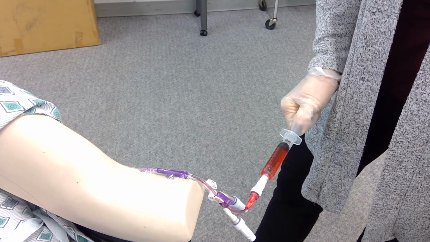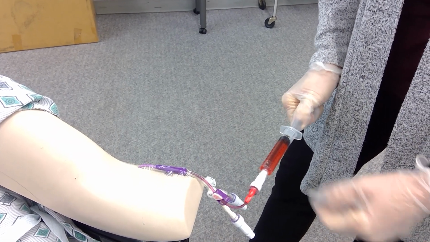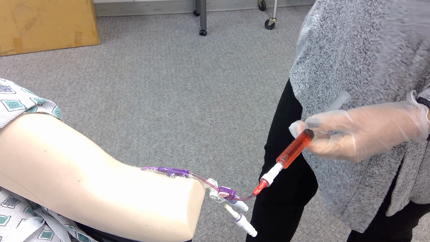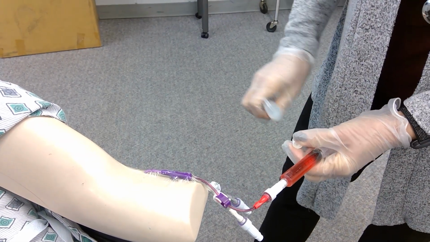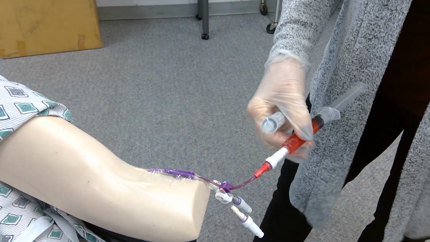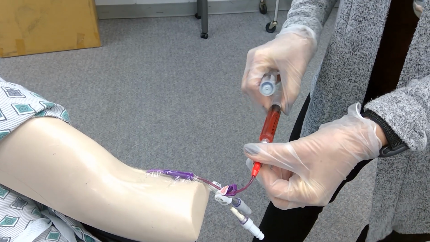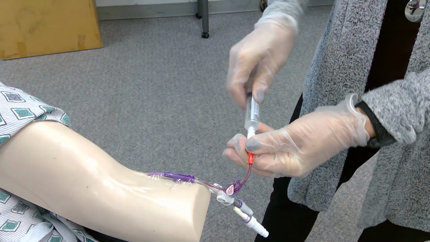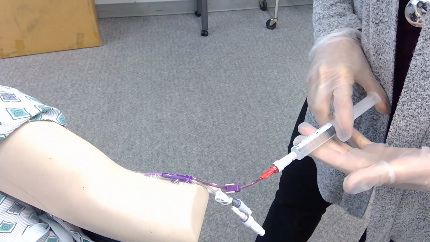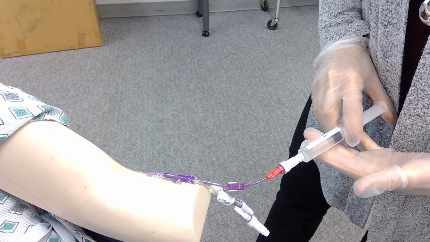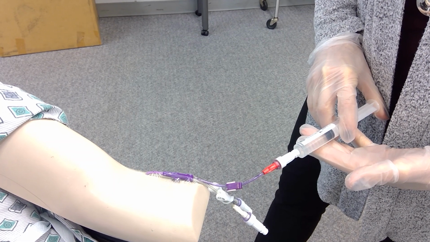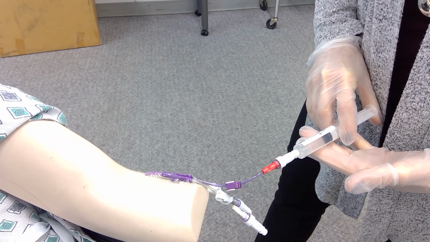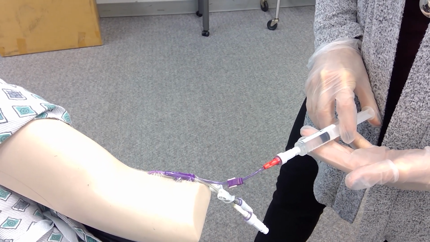I'm going to go ahead and pull back 10 mLs. Now that I've got my sample, I'm going to flush my line. And I'm just going to flush slow and steady, flushing the whole 10 mLs.